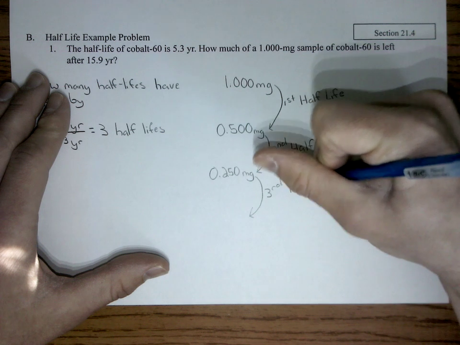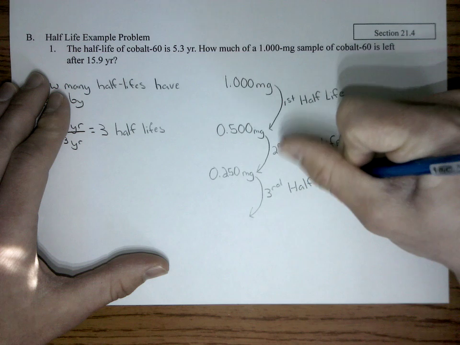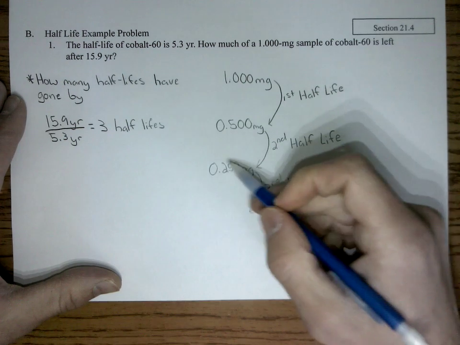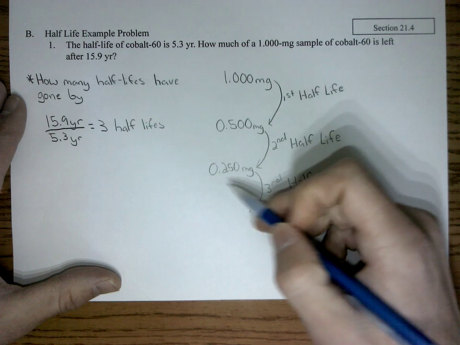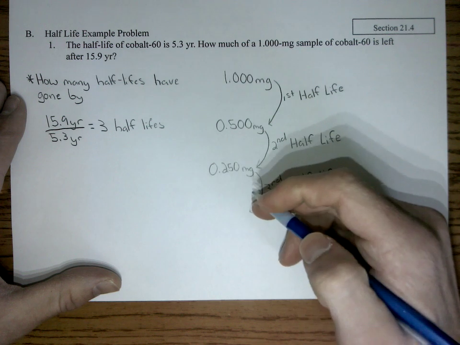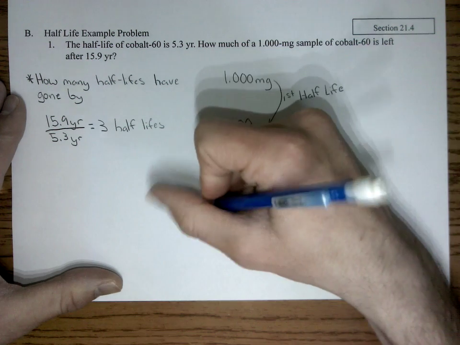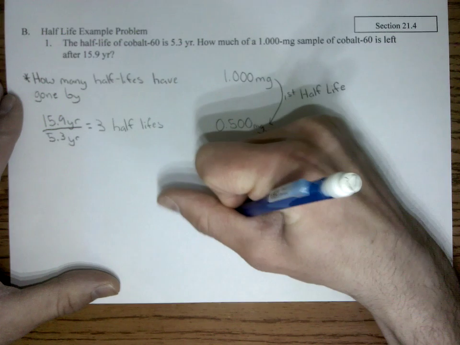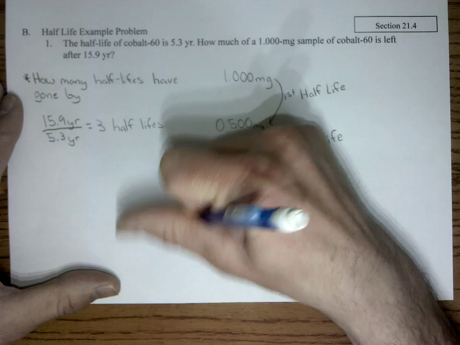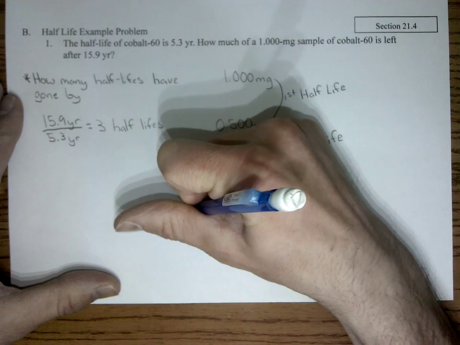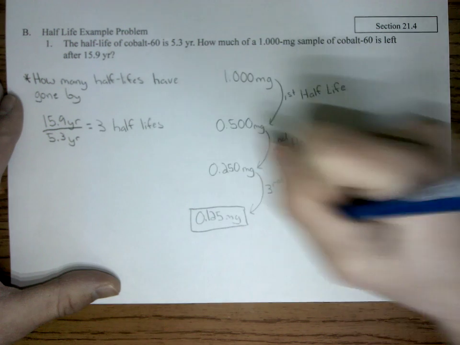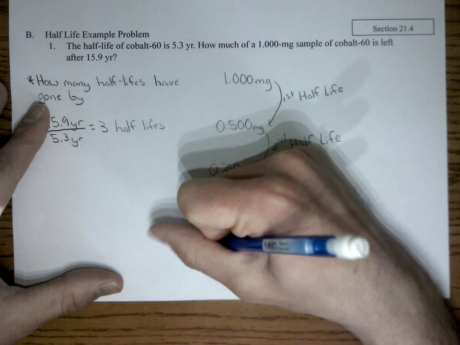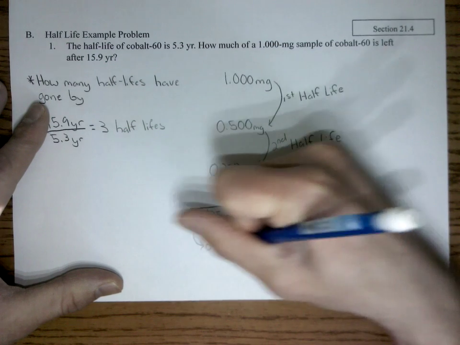And so when we go through that third half-life, again, we are decreasing half of this value here, 0.25, okay? So now we're down to 0.125 milligrams, okay? Now, some of you may have a more mathematical background here and recognize that there are some formulas.